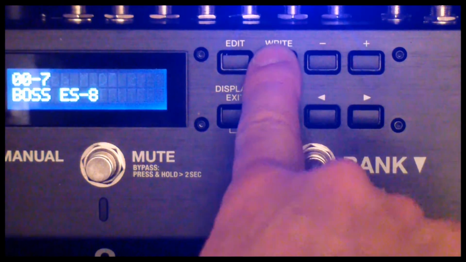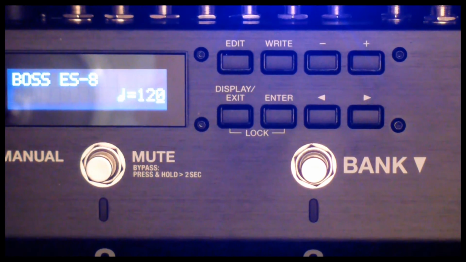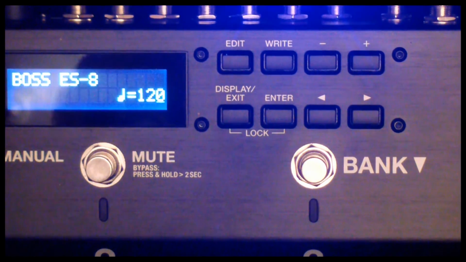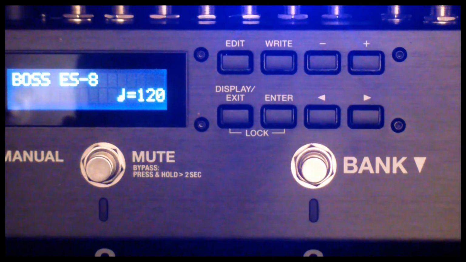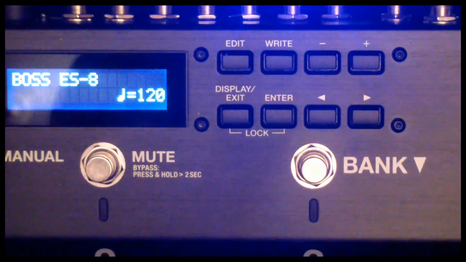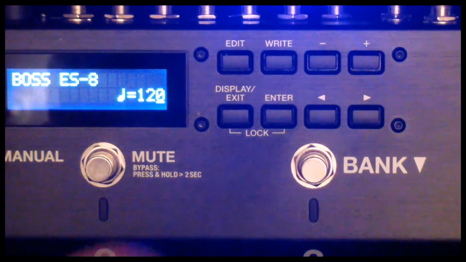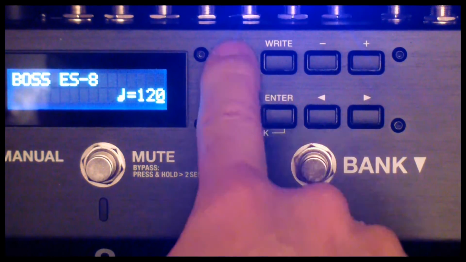I'm going to write that just so that those changes are done, so I can confirm that it's doing what I want. And it is. So we've got hall reverb on the M5. We've got a tape delay with some nice modulation on the H9. What I want when I press the button the second time is to bring in the G2. So we go edit.